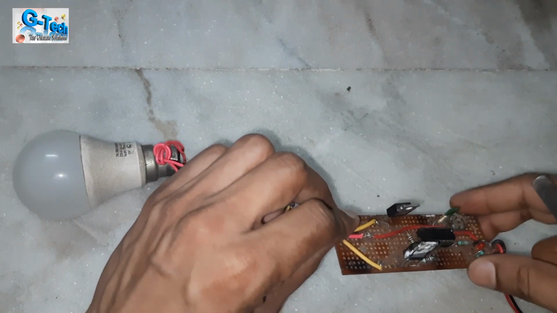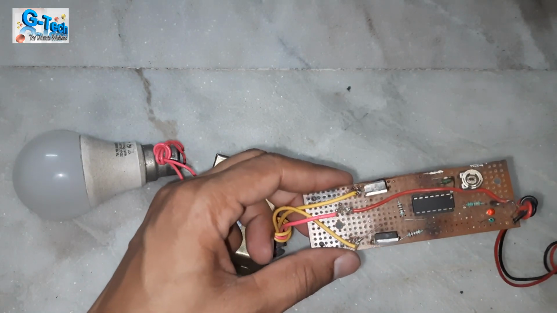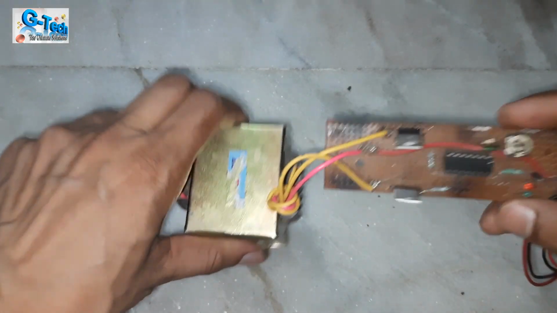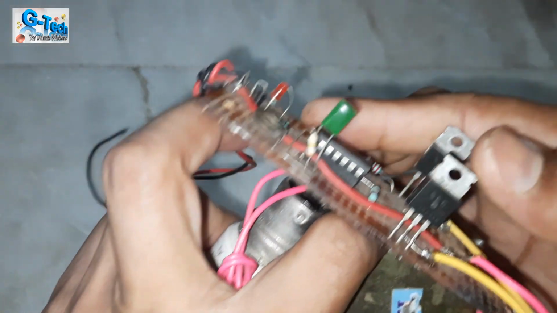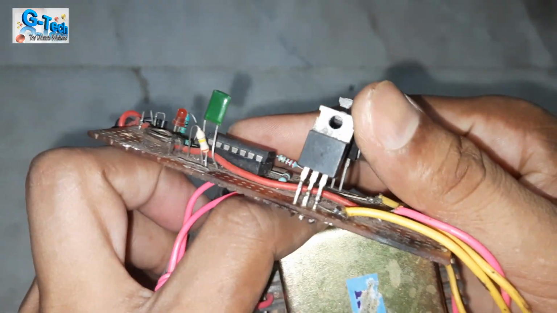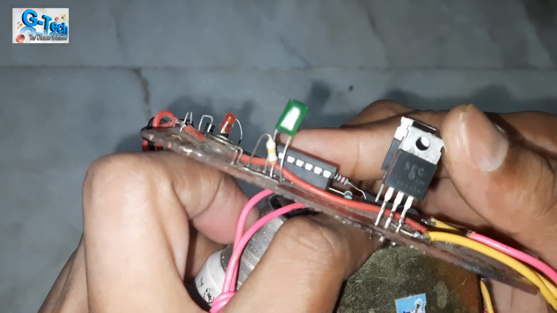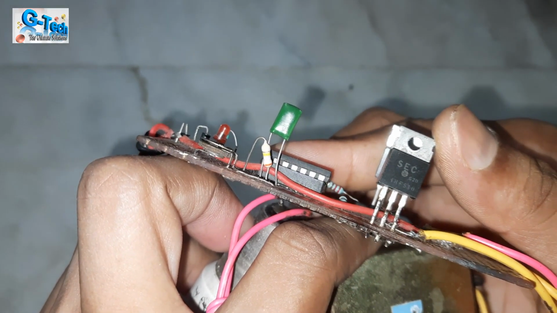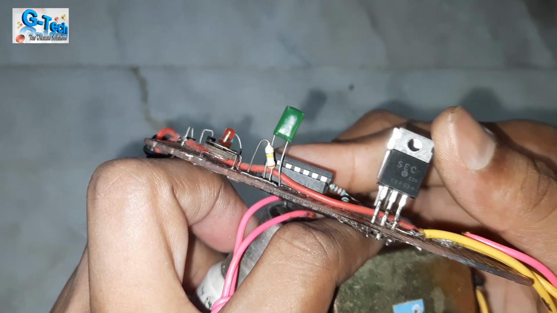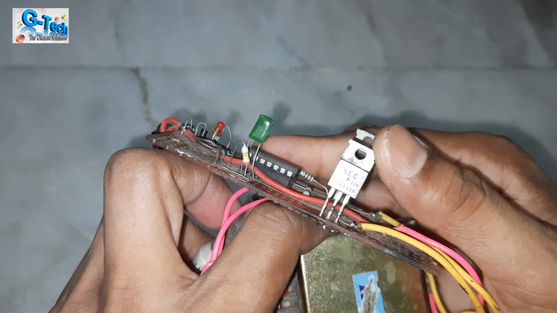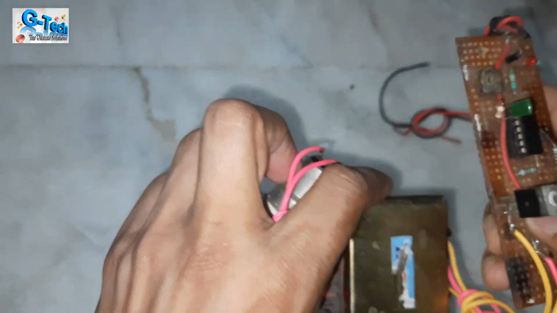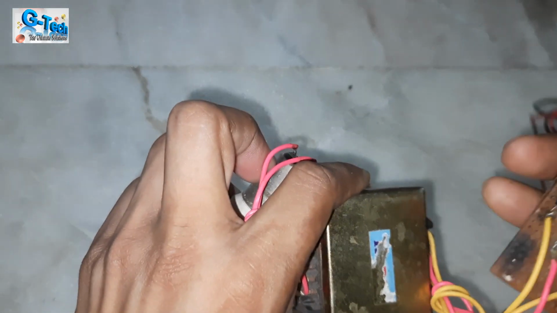Here I want to mention one thing. Please be alert when you are connecting the transformer connection, because if you connect any wrong pin, then it will damage your circuit. I'll show you the transistor number. It is ACC company, and it is IRF 530. Both are the same transistor. It is IRF 530.